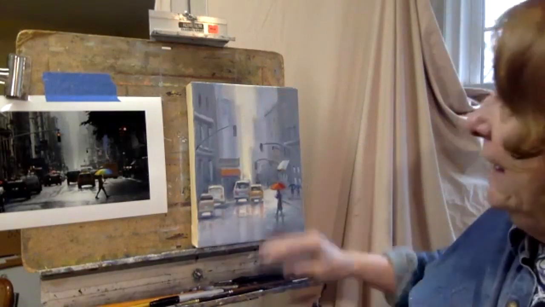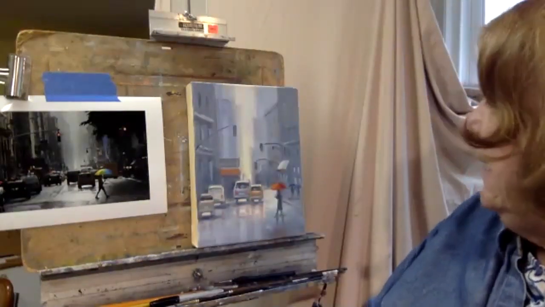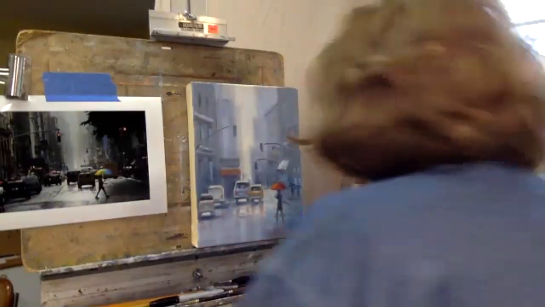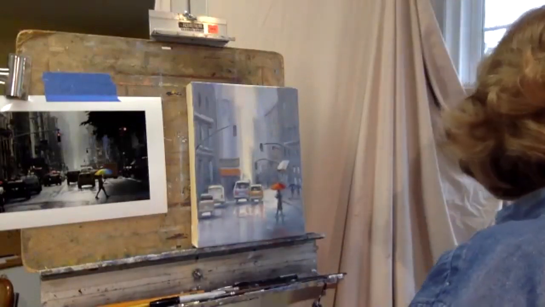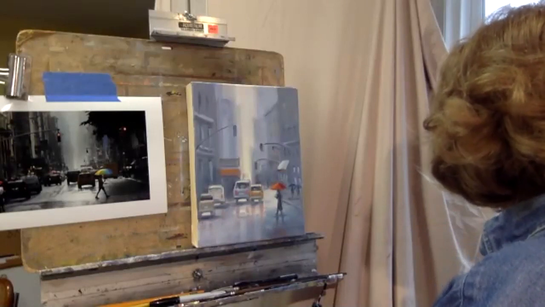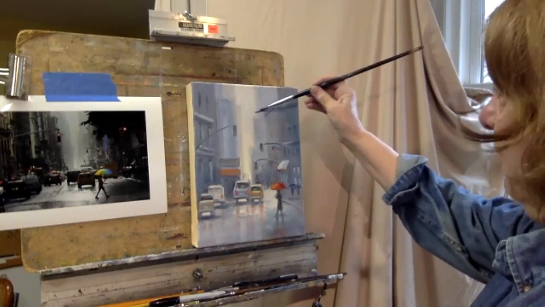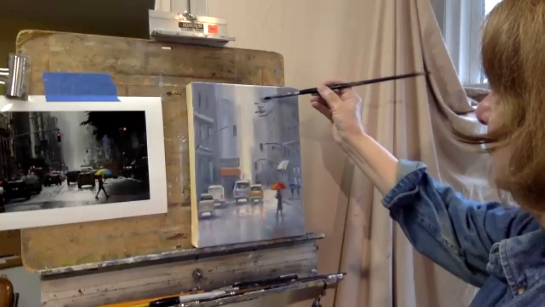You could put it in wet in wet, or you could wait till it's dry and put it in. And that could also be nice. It could give you a feeling of something happening, but not something that you really notice a lot. Whenever I do trees, I always start with the outer edges, and I just tap in the edge of the tree that I'm trying to suggest.